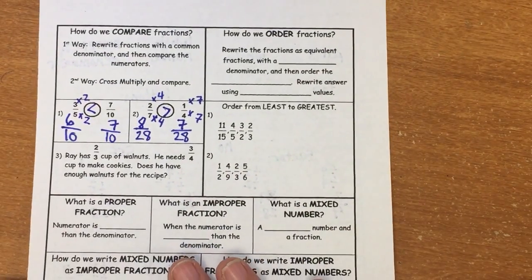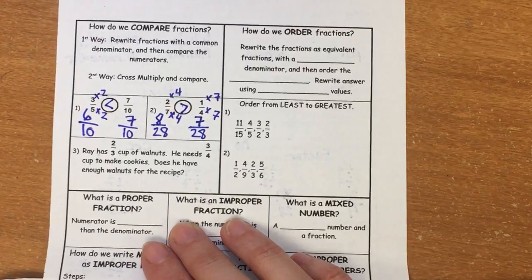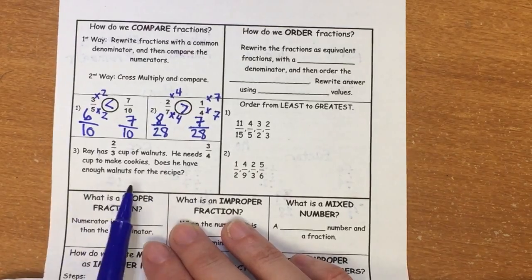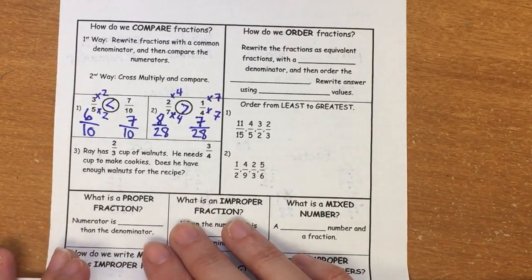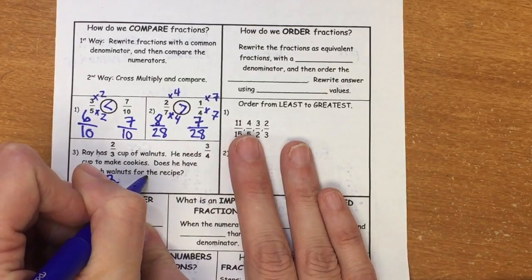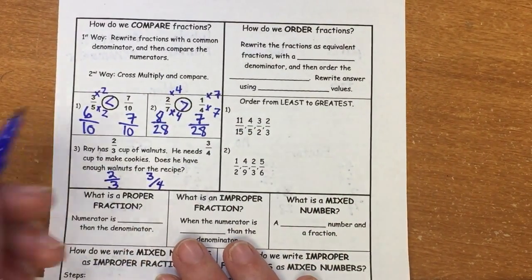All right. So number 3, I want to do: Ray has 2/3 cup of walnuts. He needs 3/4 cup to make cookies. Does he have enough walnuts for the recipe? All right, so 2/3 and 3/4. I've got to find a common denominator. Well, both 3 and 4 go into 12.